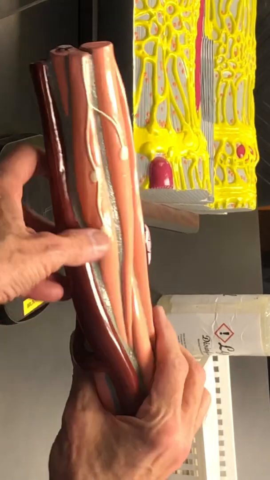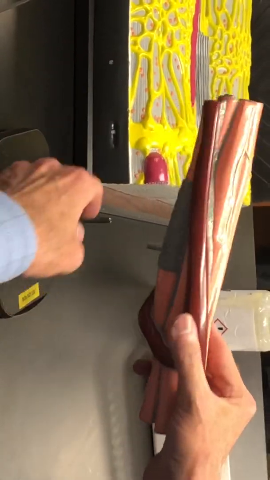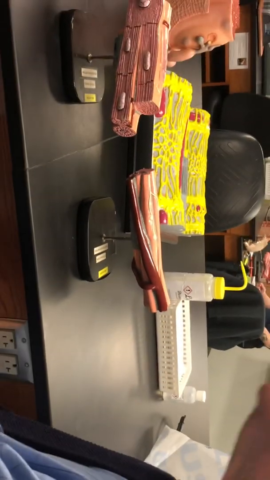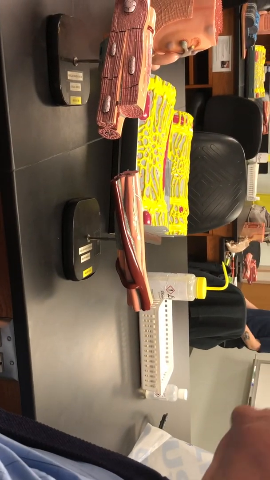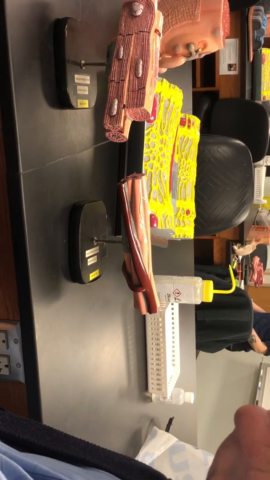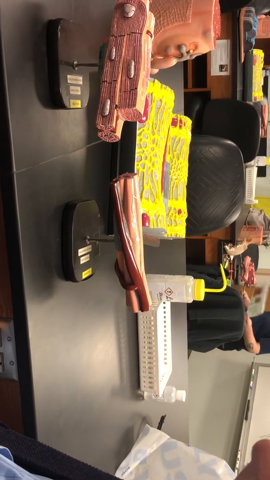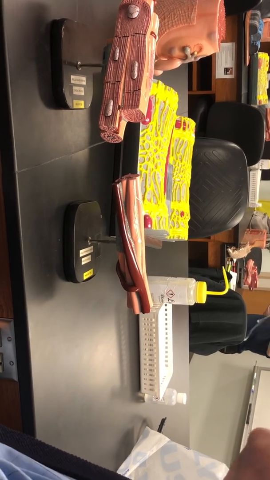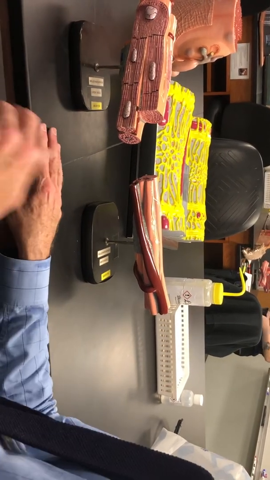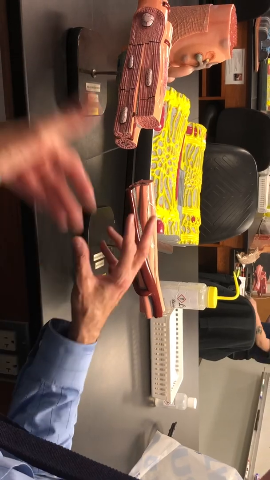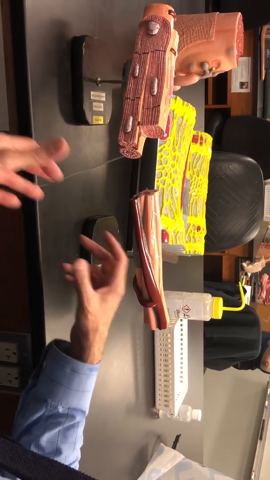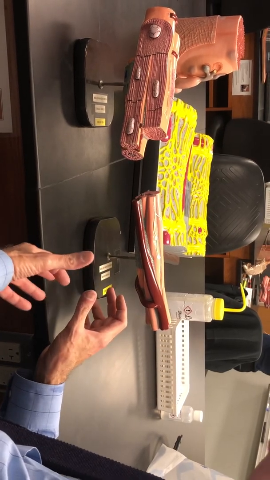Also, have you guys done autonomic nervous system? Okay, then you know that smooth muscle is autonomically innervated. Both sympathetic neurons leading to smooth muscle and parasympathetic neurons leading to smooth muscle. And you also know that the autonomic system involves two neuron chains. There's a presynaptic or preganglionic neuron leading to a postsynaptic or postganglionic neuron.